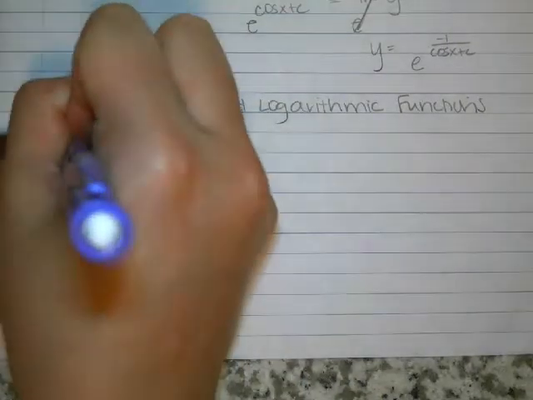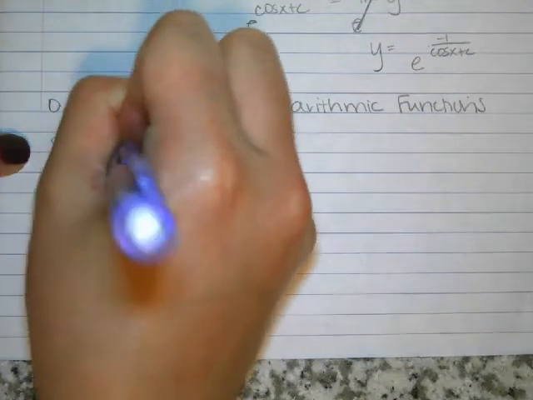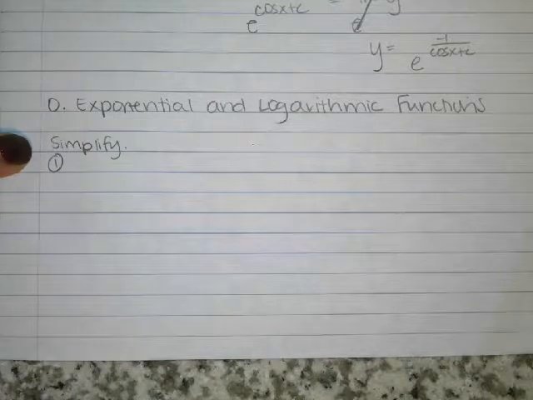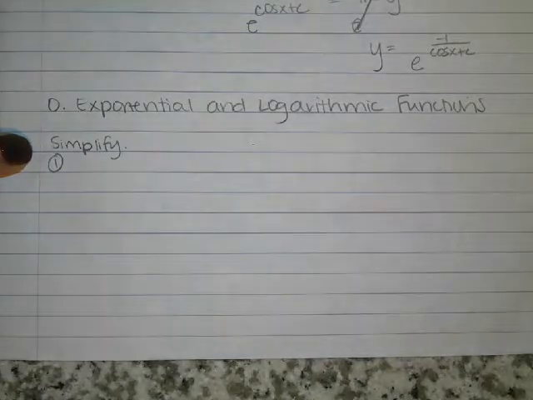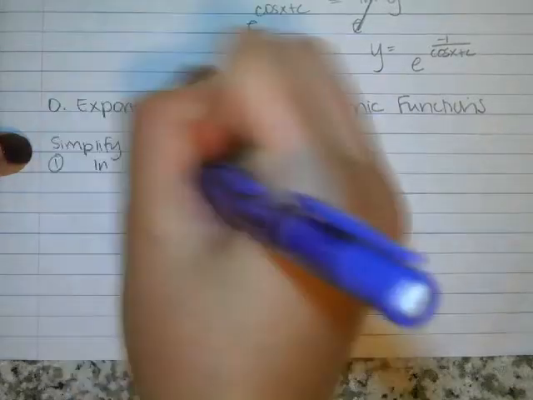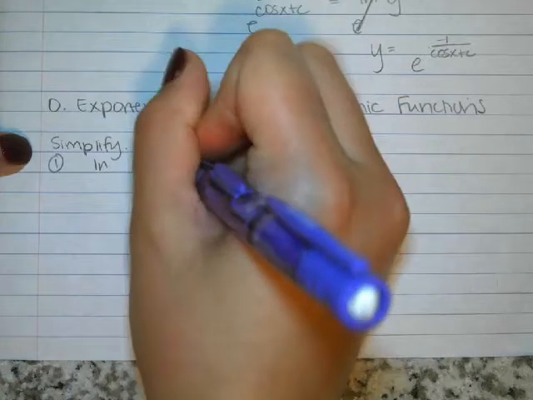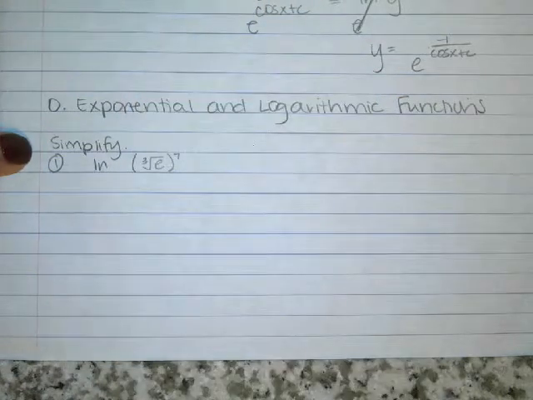First, we're going to go ahead and simplify. I could also tell you in this section to just evaluate, because I'm going to say what the numeric answer is for a few of these, but simplify works as well. So the first problem is ln of the third root of e to the seventh.